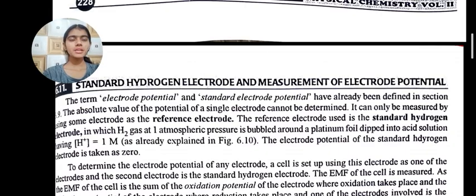Standard hydrogen electrode and measurement of electrode potential. The terms electrode potential and standard electrode potential have already been defined in section 6.9. The absolute value of the potential of a single electrode cannot be determined. It can only be measured by using some electrode as the reference electrode.